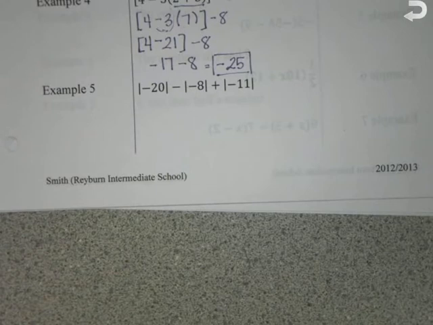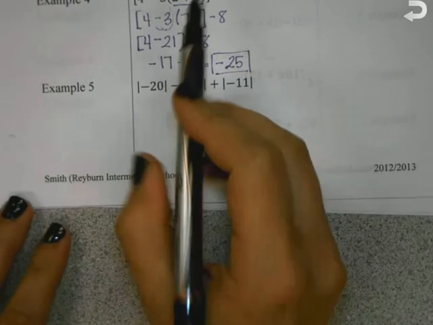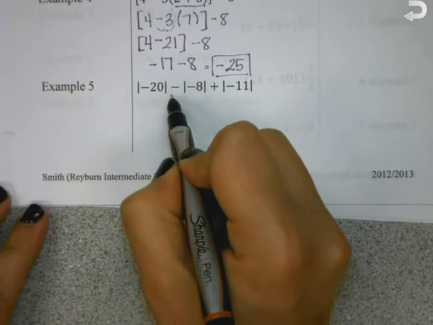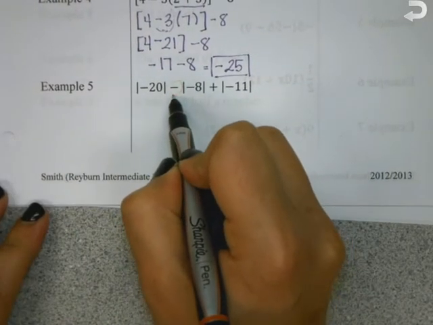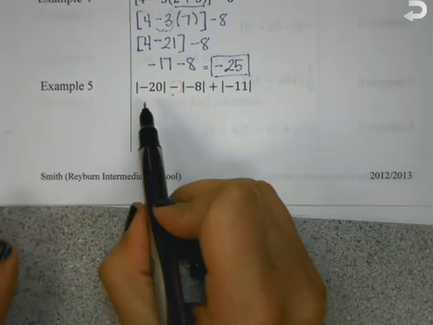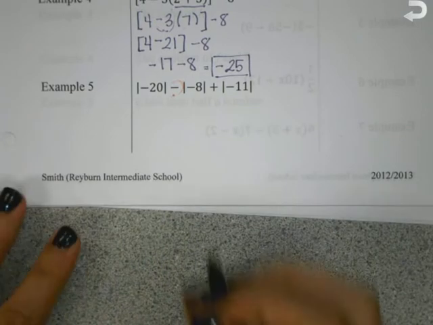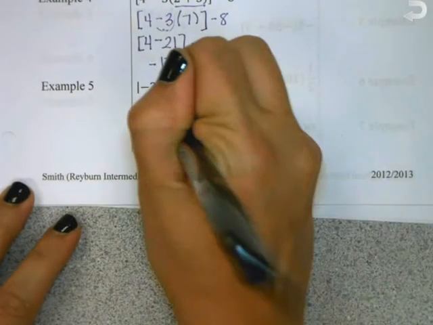So what does that mean about our answer? It's always going to be what? Good, positive. So our answer will always be positive. So question, does this minus sign get affected ever? No, it's just going to come straight down. So what's the absolute value of negative 20? Positive 20. Minus absolute value of negative 8. Positive 8. Plus absolute value of negative 11.